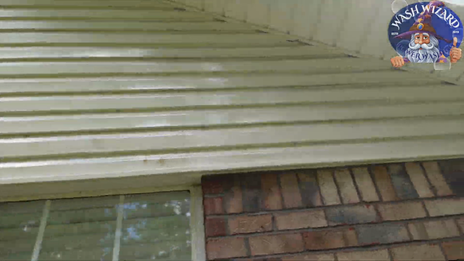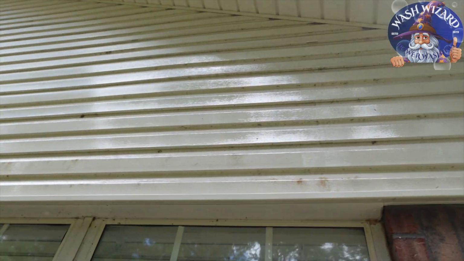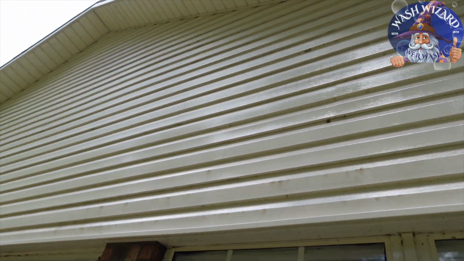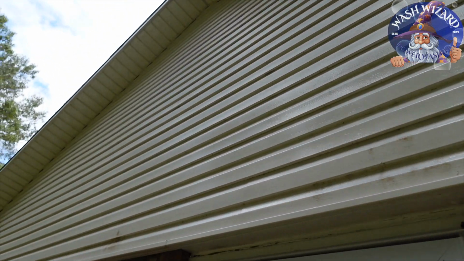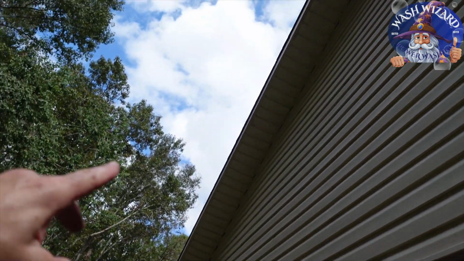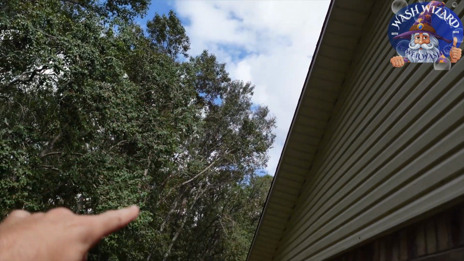All right, guys, here's a before shot, before a house wash. You can see the vinyl is a mess. You can see up in the soffits, they're filthy.